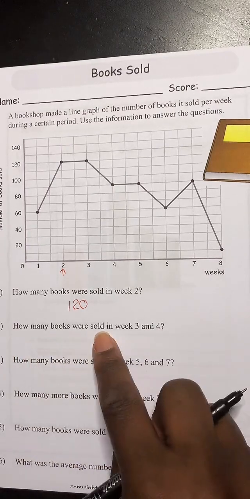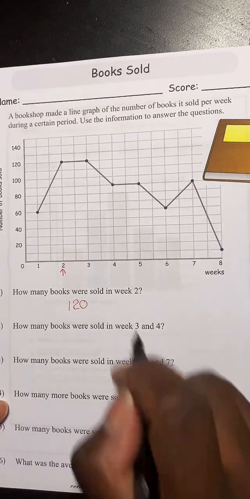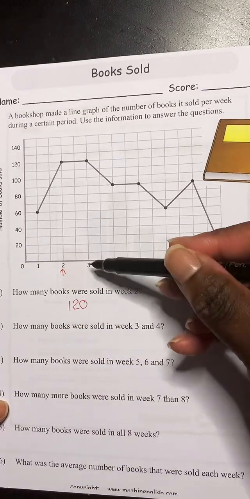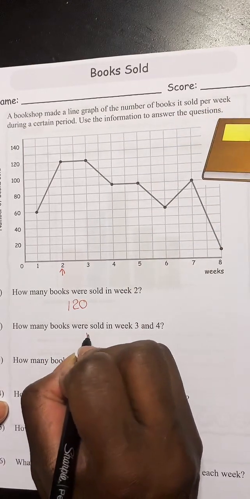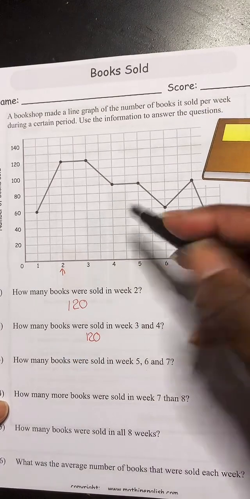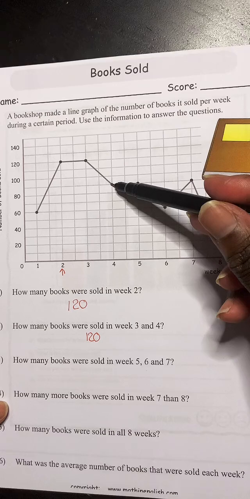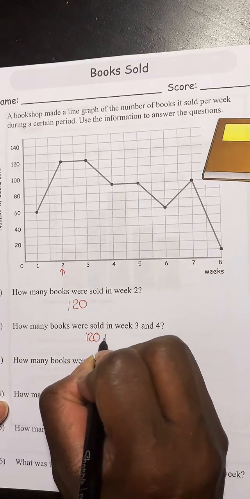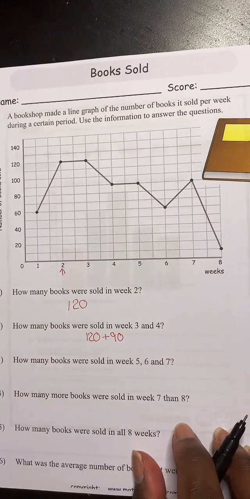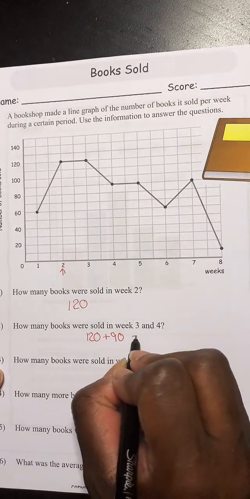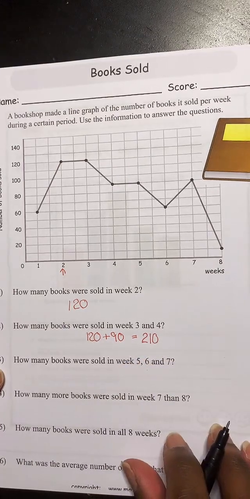It asks how many books were sold in weeks 3 and 4. Here's week 3. I go up, and again it's 120. Then for week 4, I go to 4, go up, and this is at 90. So 120 plus 90, yes, thanks Roxy, gives us 210 books.